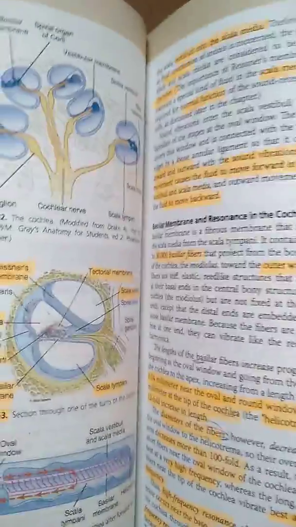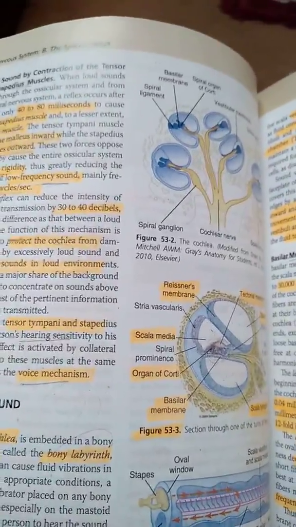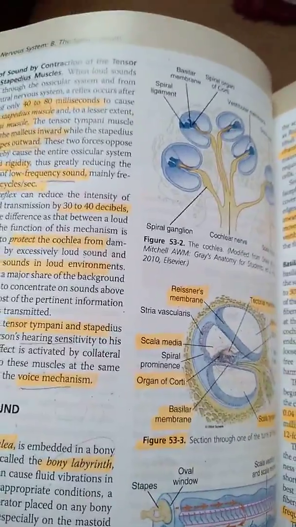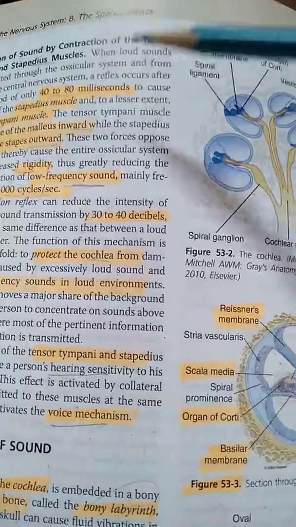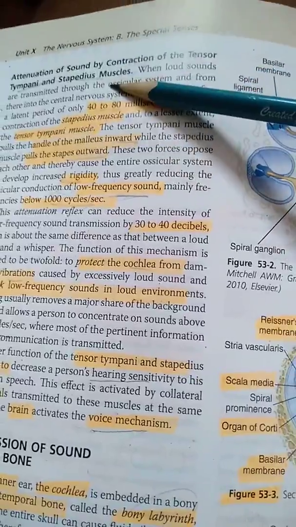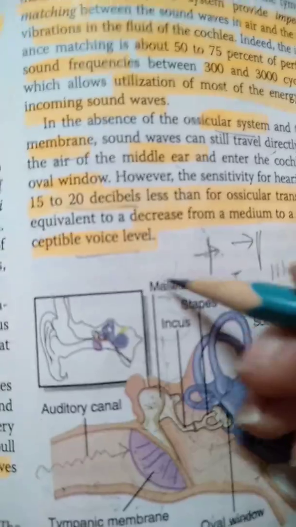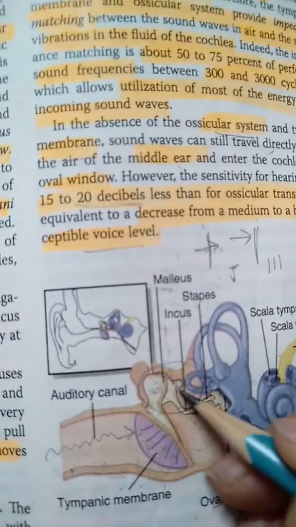Alright, now when we have a low frequency sound, how is it going to be transmitted from the tympanic membrane to the cochlea and from the cochlea to the nervous system? As we studied, at the tympanic membrane you have the two muscles, the tensor tympani muscle and the stapedius muscle. These two muscles are present at the stapes, incus, and malleus area. Here is where the two muscles are attached.